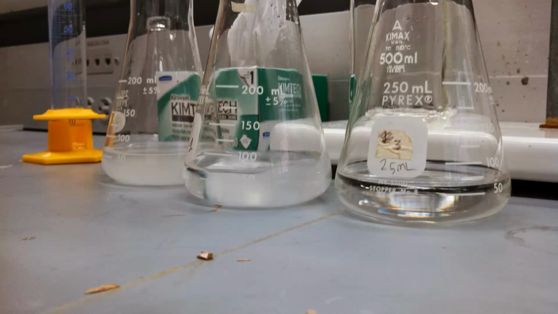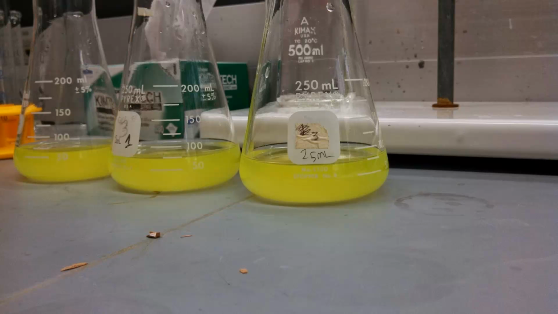You're then going to add 10 milliliters of dextrin. The exact volume is not important, so you can do this step with a graduated cylinder. Once you've added the dextrin to your titration flasks, you'll add the dichlorofluorescein indicator, and it'll turn this green-yellow color.